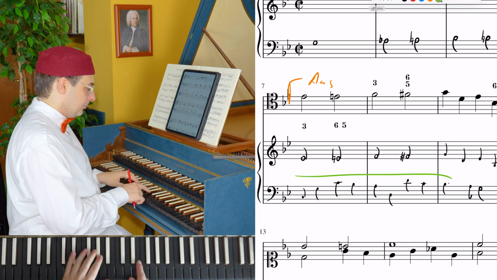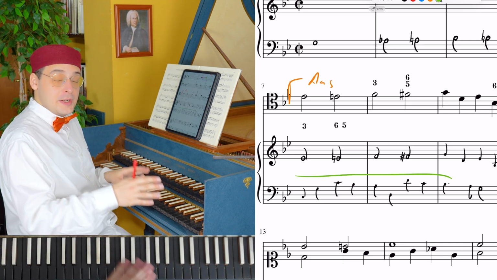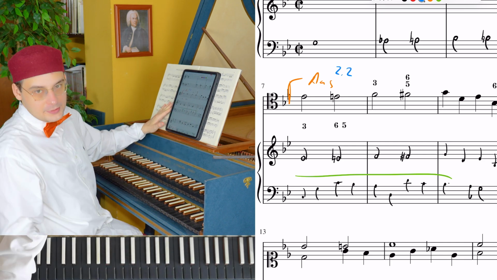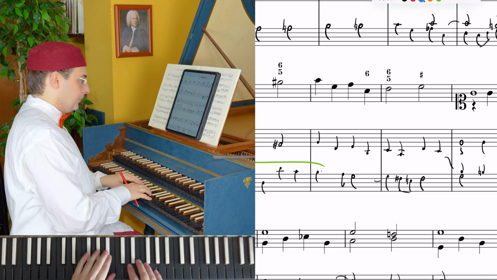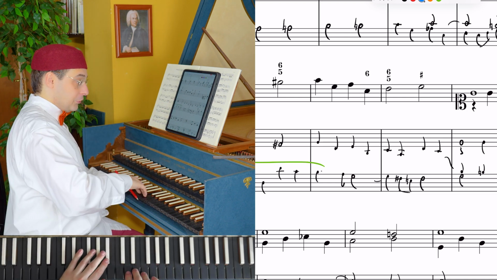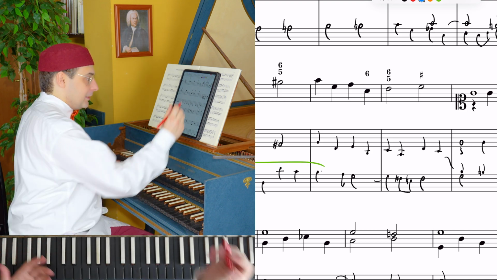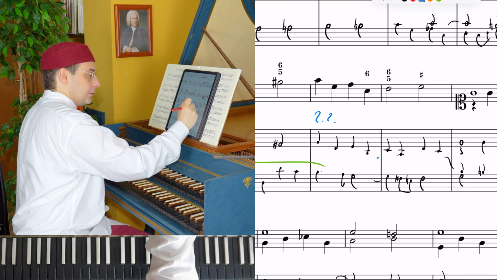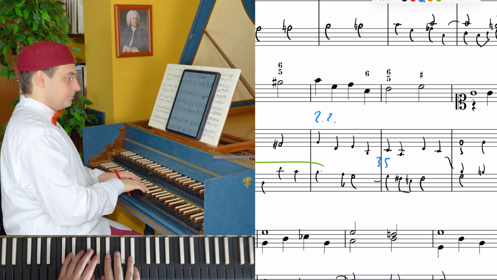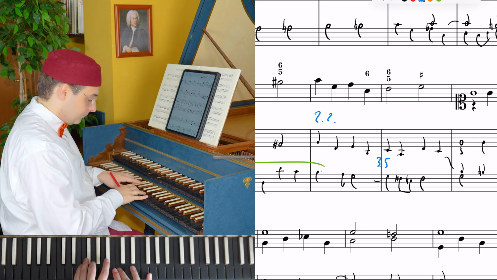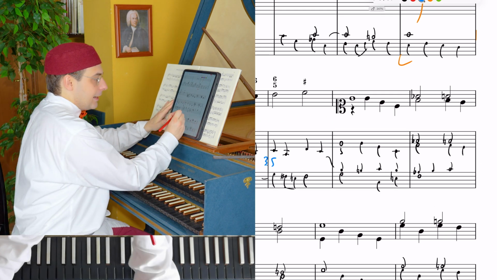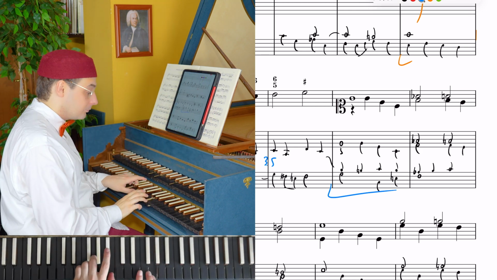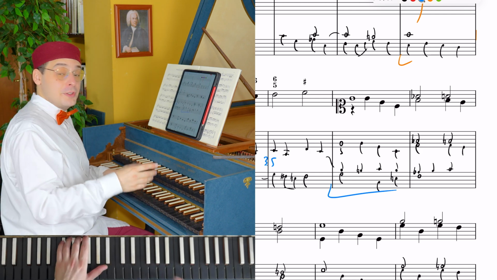For example, this is 6-3, 6-3, 6-3, stage 2.2, alternating 3rd and 6th. Now, also here, 6-3, 6-3, at stage 2.2, as you can see. Here, tied bass, stage 3.5. Nice. And so here I continued adding the 2 lower voices, this way, using also chromaticism.